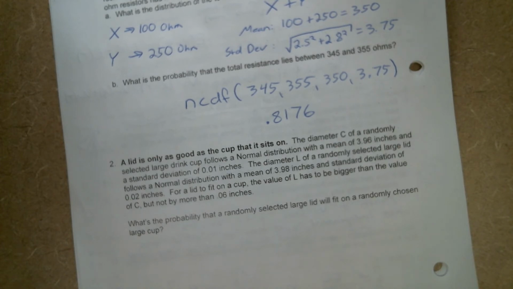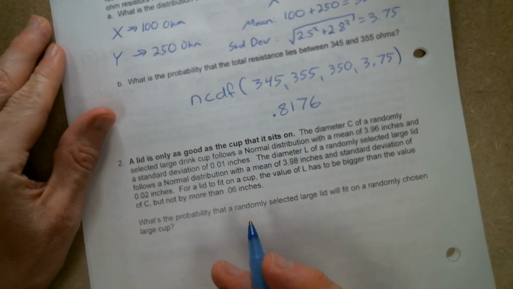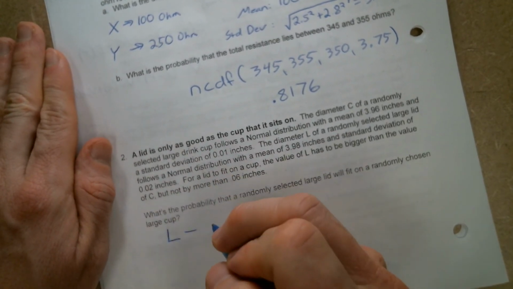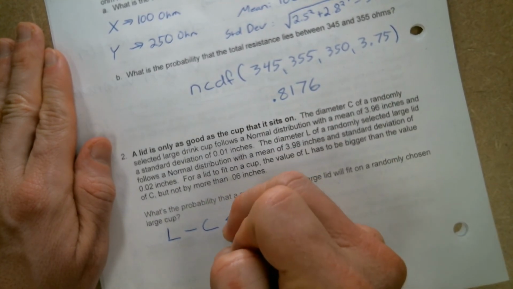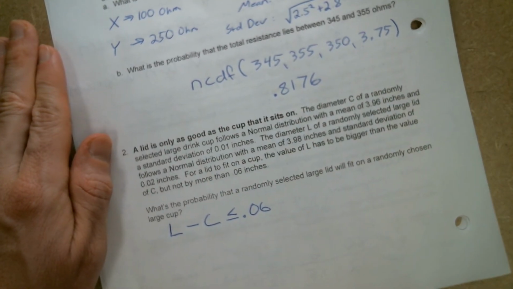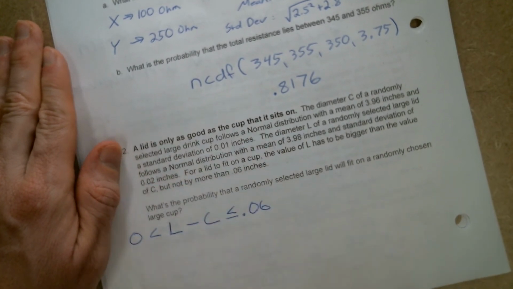All right, so we're basically doing a subtraction type situation here, and then we're limited to the size that the difference is allowed to be. So again, the lid has to be bigger than the value of C, but not by more than 0.06 inches. So if we do the size of the lid minus the size of the cup, we need that to be less than or equal to 0.06. All right. Now, hopefully it goes without saying that we also need that to be bigger than 0.